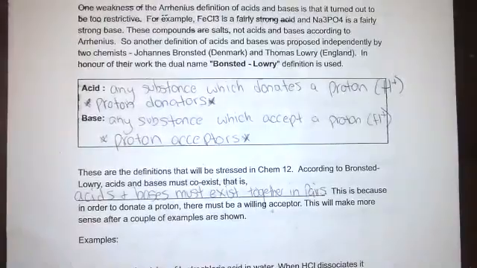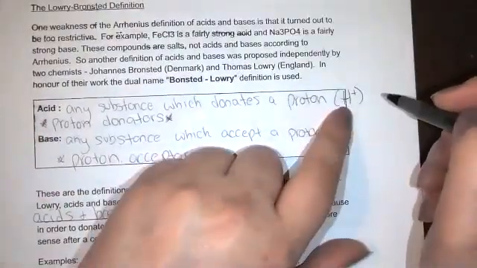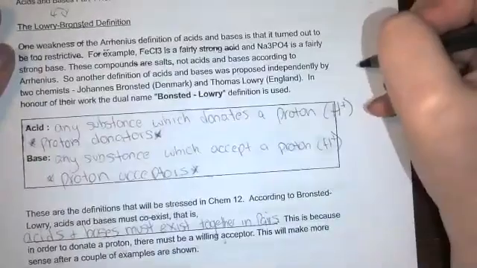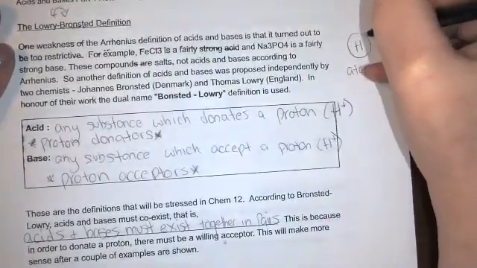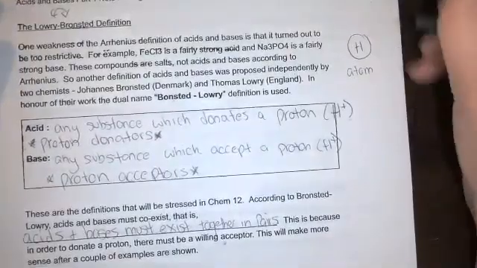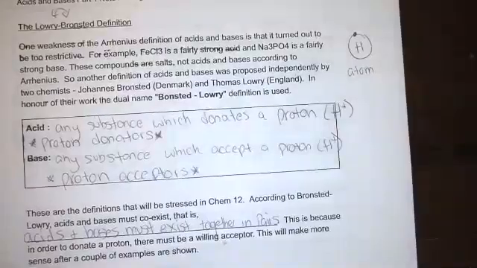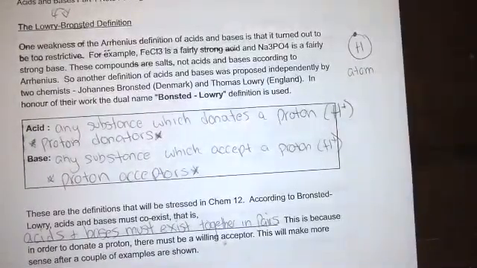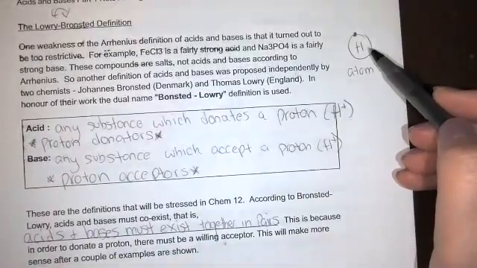This definition goes that an acid is any substance which donates a proton. So we call acids proton donors. Our protons are always going to be denoted by this hydrogen ion. Remember, a regular hydrogen atom has one proton, atomic number 1, and will have 1 electron. Now, hydrogen is the only atom that does not have a neutron. It is only made up of the 1 proton, or sorry, it does not have a neutron. It still has a nucleus.